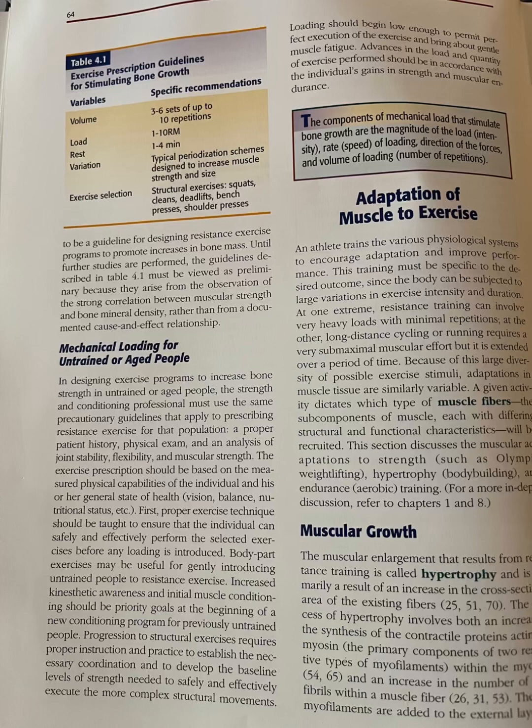The essential components of mechanical loading. The components of mechanical load that stimulate bone growth are magnitude of the load, intensity; rate, speed of loading; direction of the forces; and volume of loading, number of repetitions. The first three components have been shown to exert a powerful influence on new bone formation in the following manner.